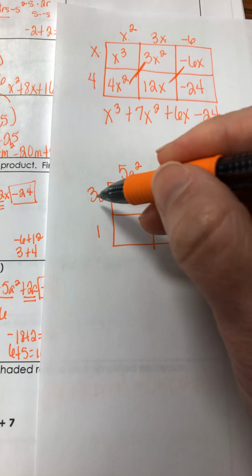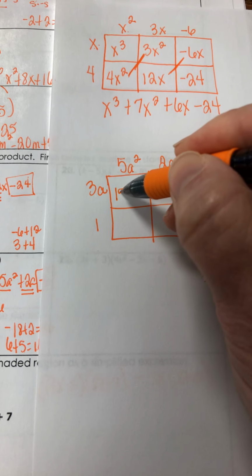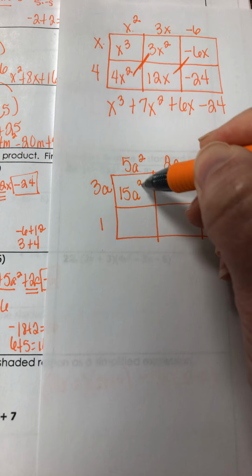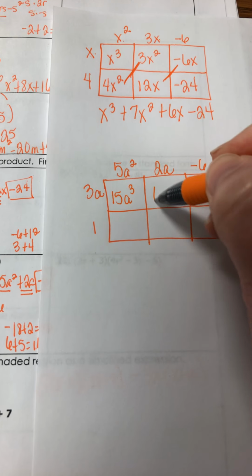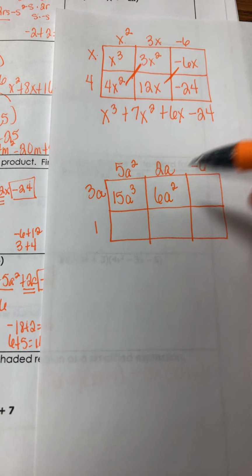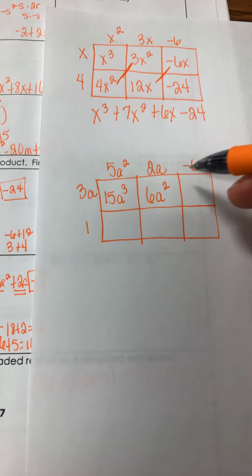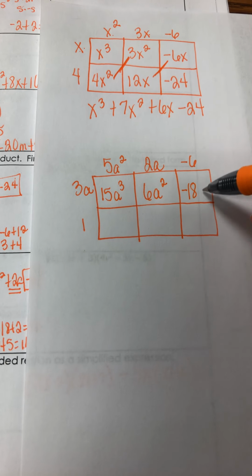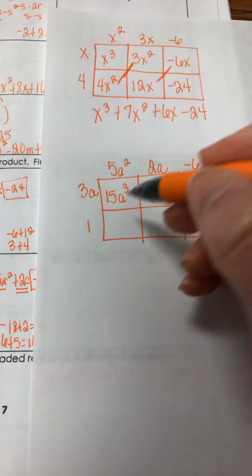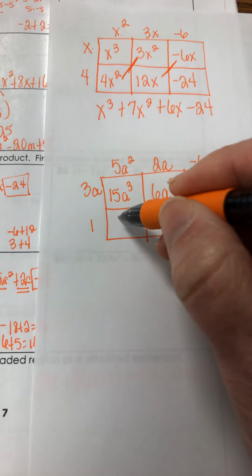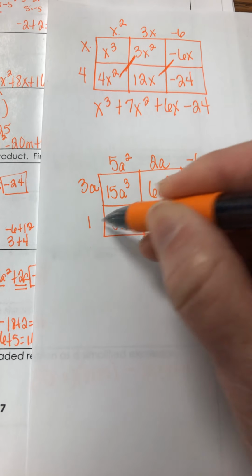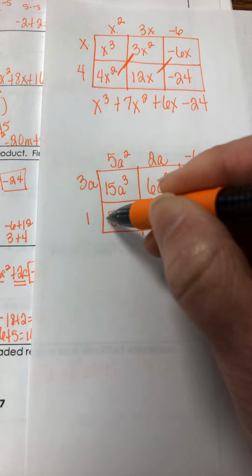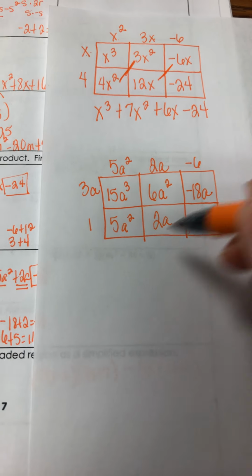So let's multiply. 3 times 5 is 15. A times a squared is a to the third. 3 times 2 is 6. A times a is a squared. 3 times negative 6 is negative 18, and then the a. Now multiply by 1. 1 times 5a squared, 1 times 2a, 1 times negative 6.